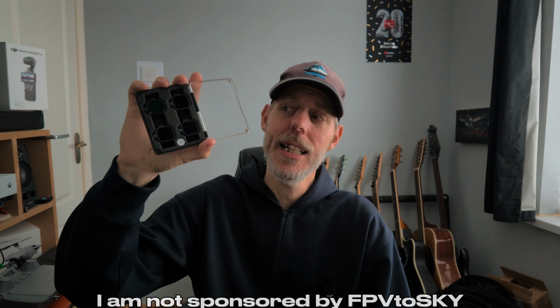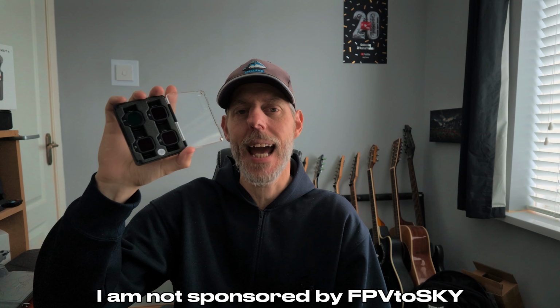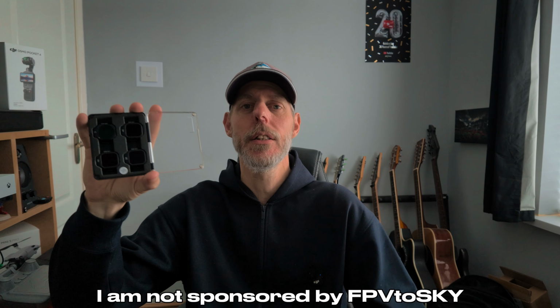When it comes to ND filters, one name that always seems to pop up in searches is Freewell, and I wanted to know if there was a cheaper alternative, and that's why I got these. These were £17 from Amazon, and these are FPVtoSKY ND filters, and there's also a CPL filter. The CPL filter is basically to get rid of reflection on water or glass, and obviously the NDs are your sunglasses for your drone.